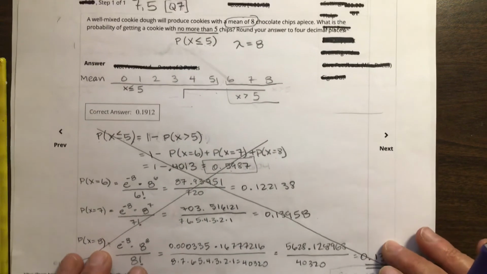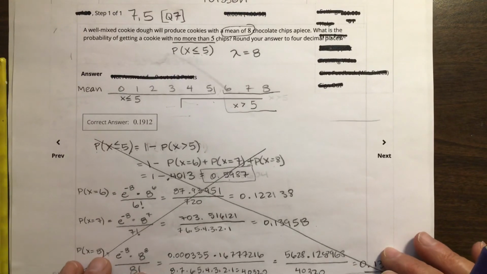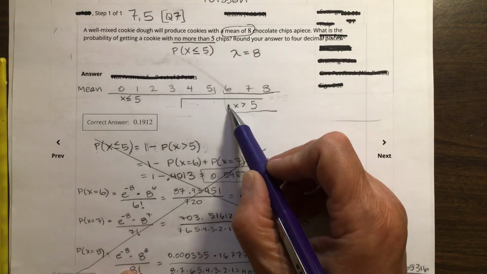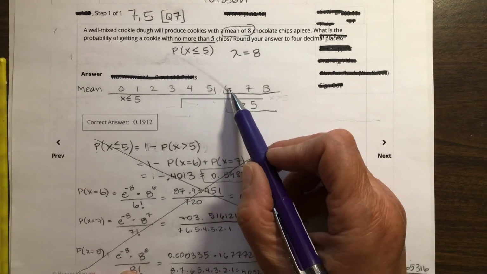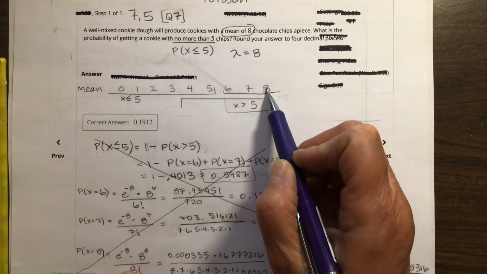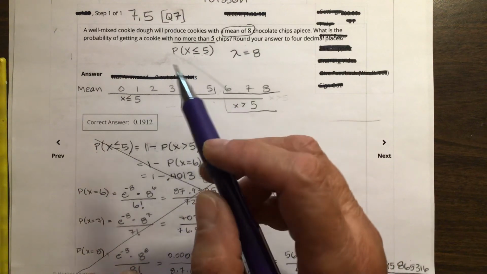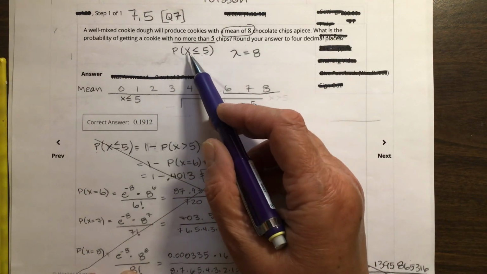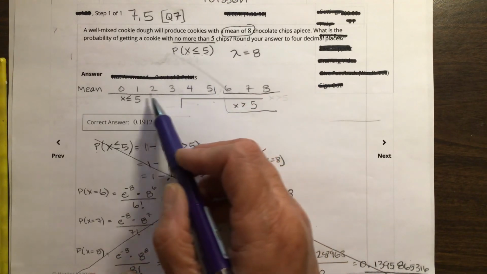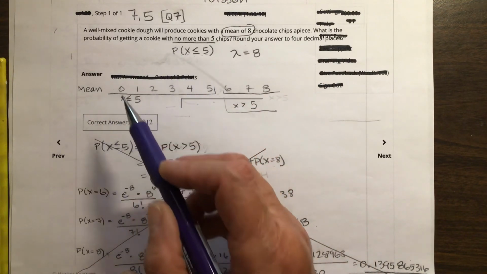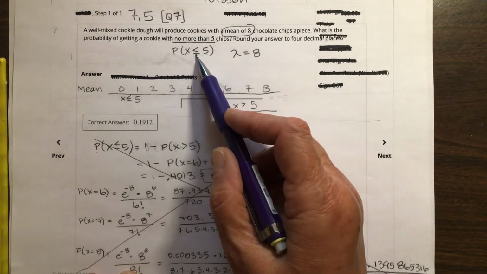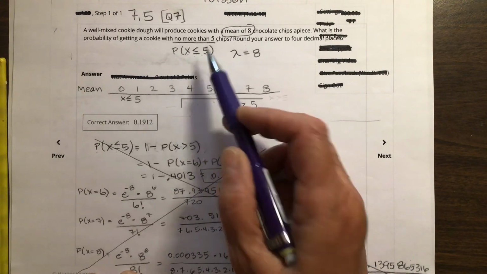So that's when it's time to ask for help. Even though it looks like it would be easier to do 1 minus these 3 probabilities, in fact, because of the way the Poisson works, we have to do this one. We have to find all of these probabilities. We can only solve the Poisson if x is less than or equal to a number.